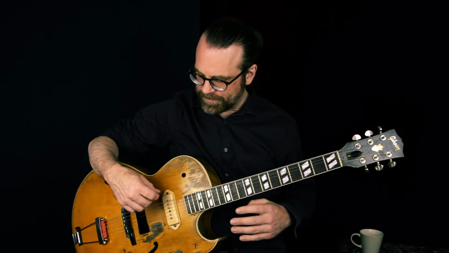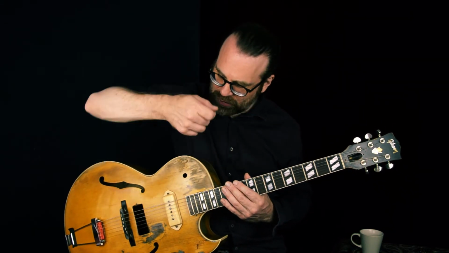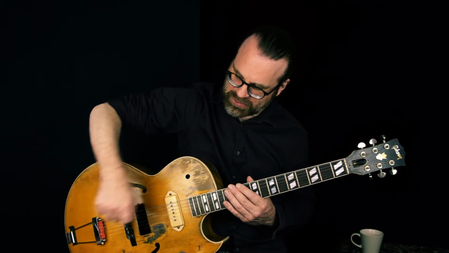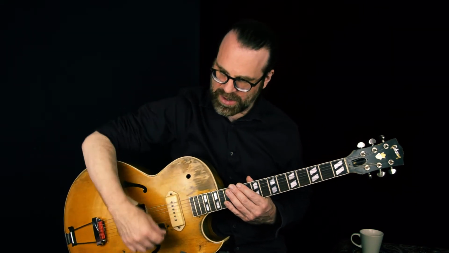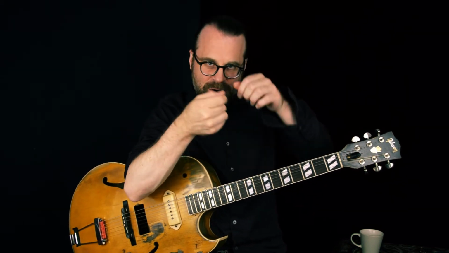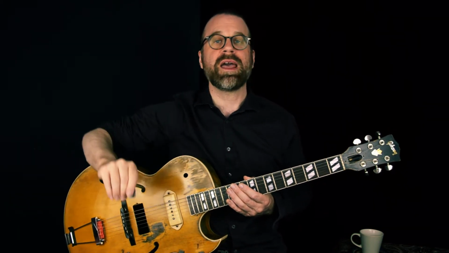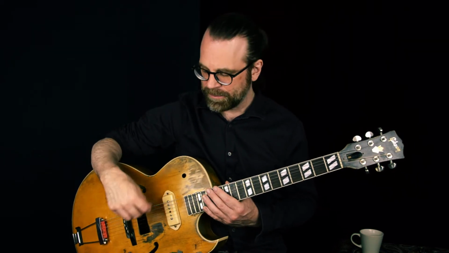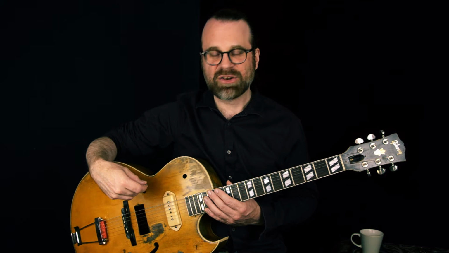Or you can think more in this direction when you play, or more in this direction. So you have a lot of possibilities actually, how your plectrum will move in this three-dimensional space to play each individual string, and that's actually very, very complex.